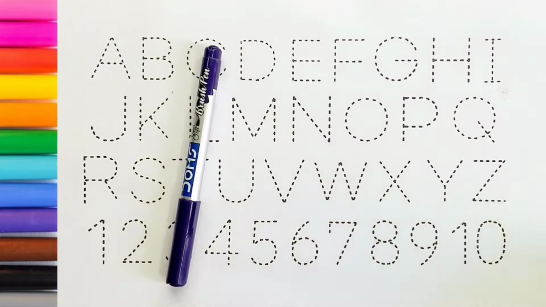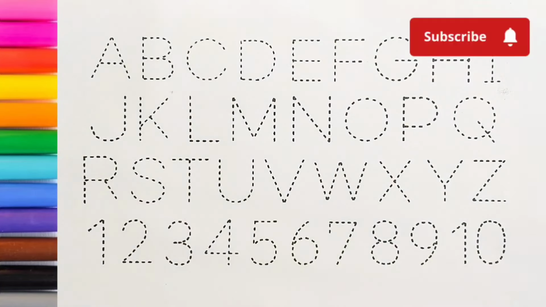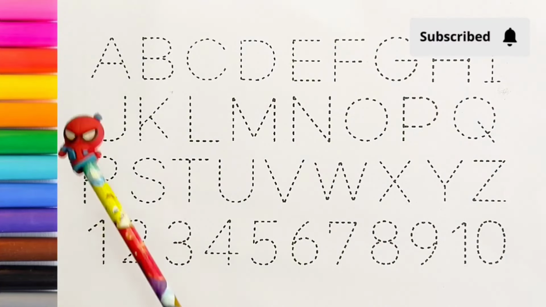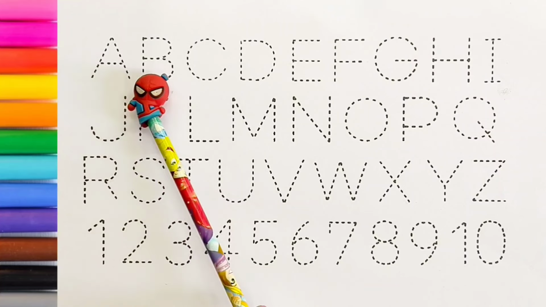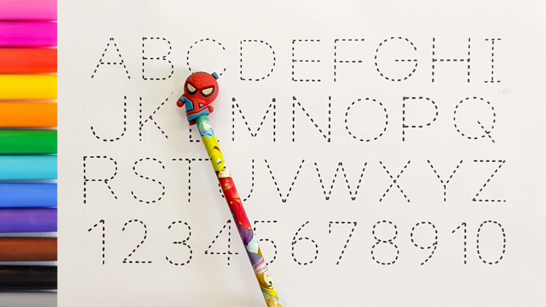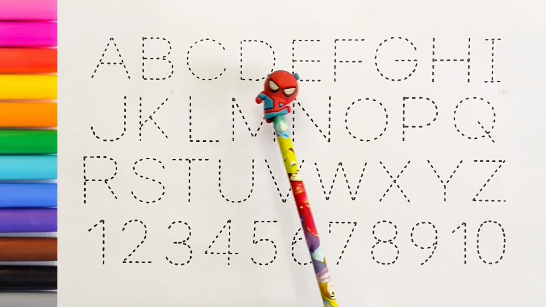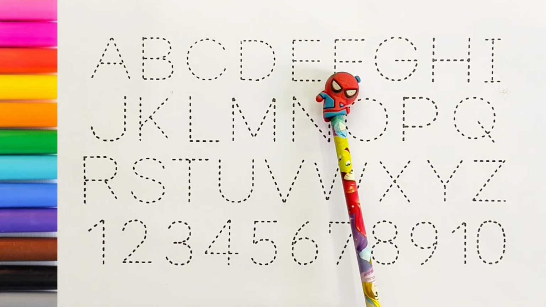V, W, pink color, X, Y and purple color, Z. Now I know my ABCs. Next time, won't you sing with me? A, B, C, D, E, F, G.